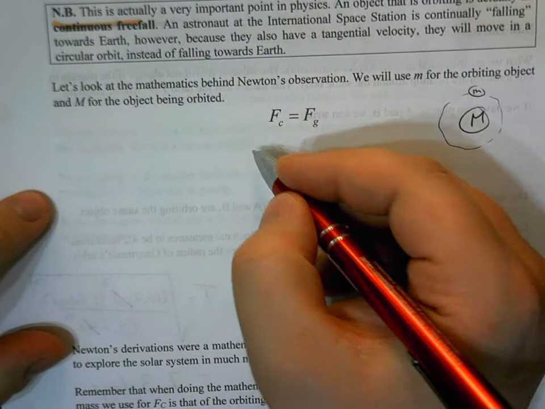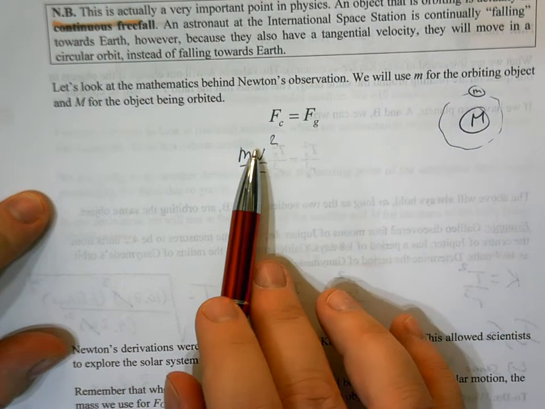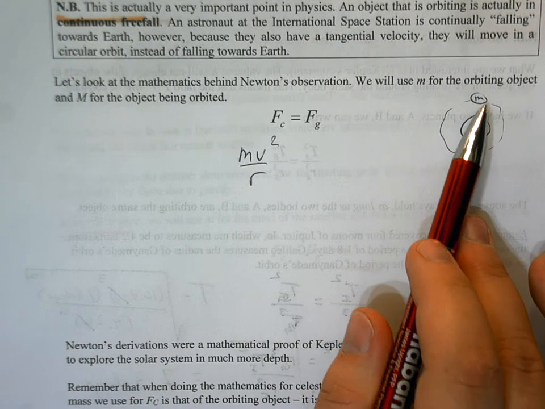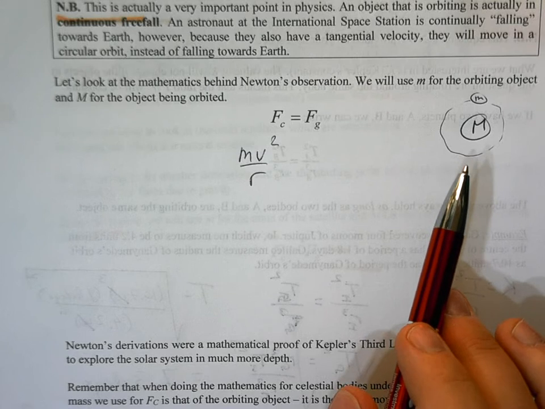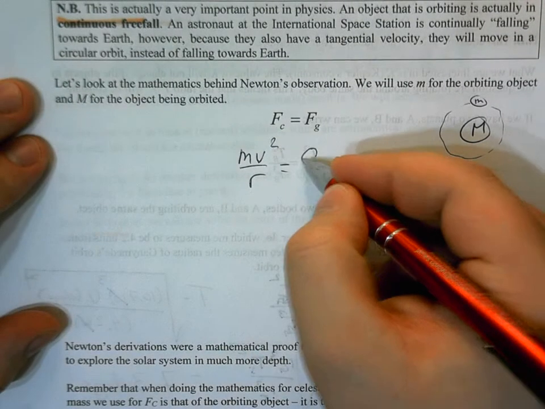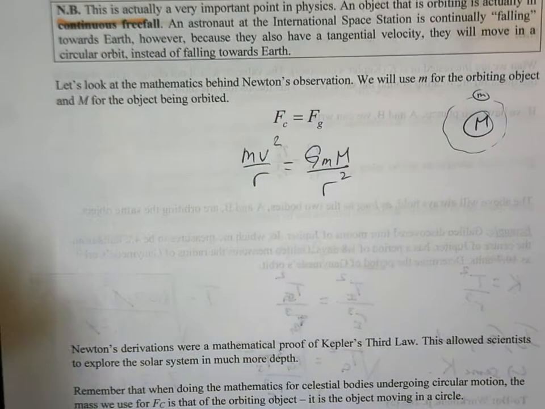So centripetal force, we have mv squared over r. We're using little m here because it's the small mass that's actually doing the motion. It's the thing that's actually experiencing the centripetal force. And then we have G, the little mass, times the big mass, divided by r squared.